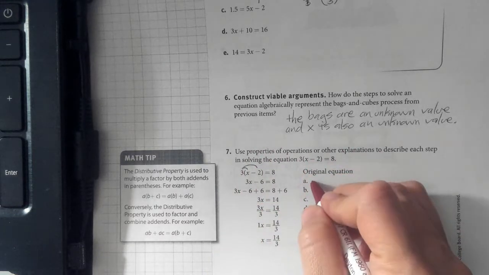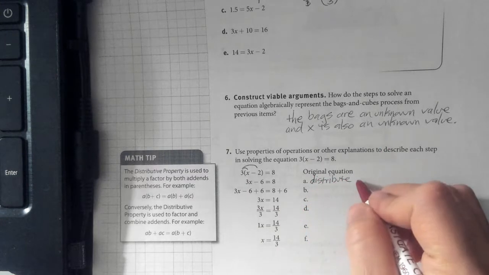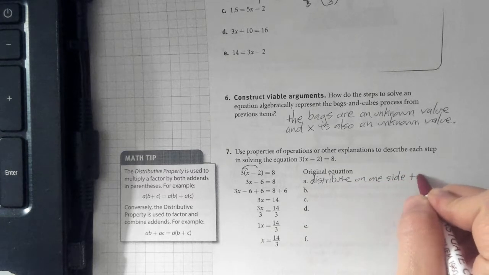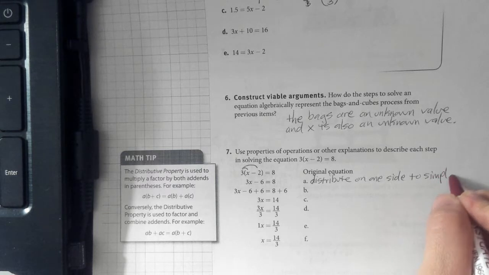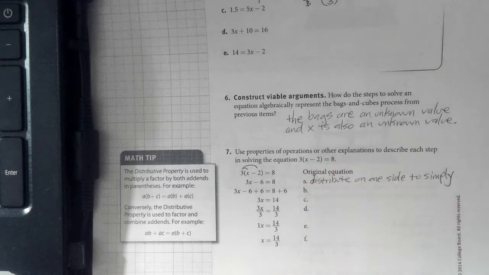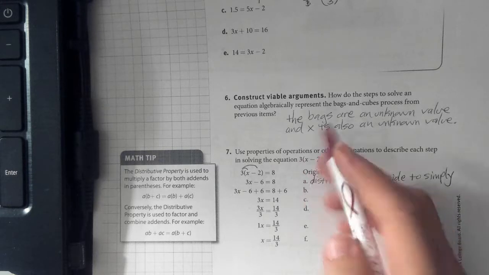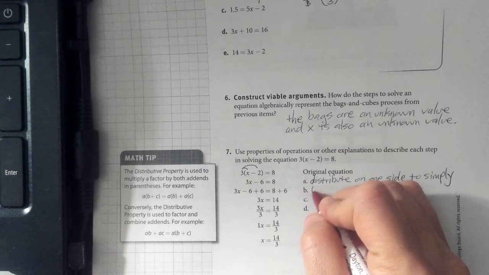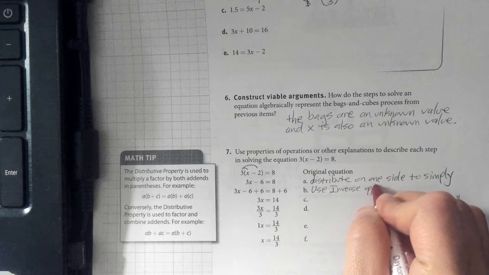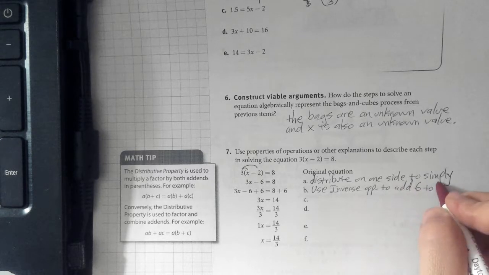So your first step is going to be to distribute on one side to simplify. Then you're going to have to, let's see, add, we'll use inverse operations to add 6 to both sides.